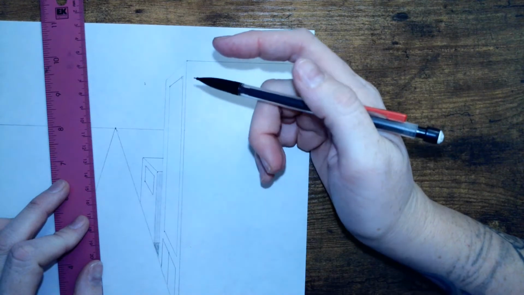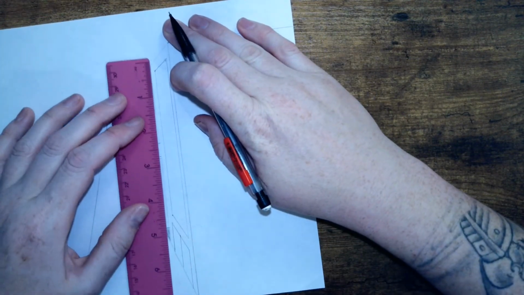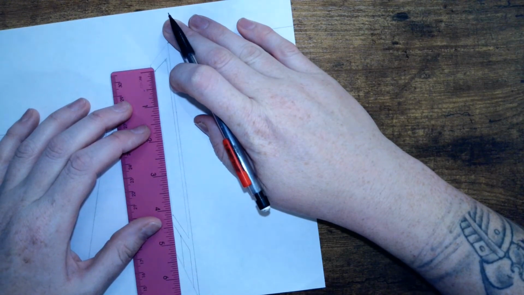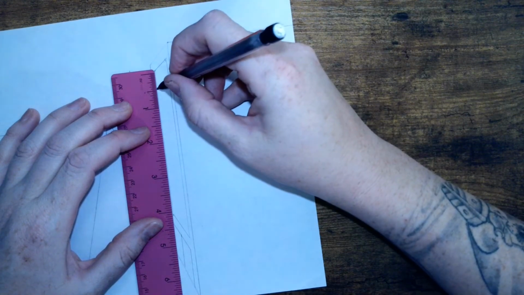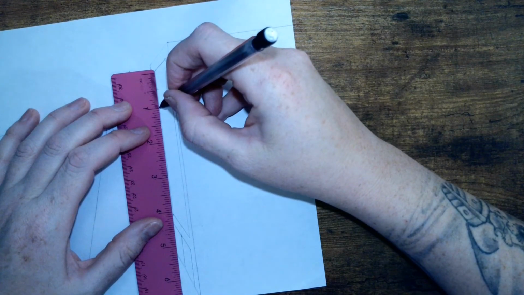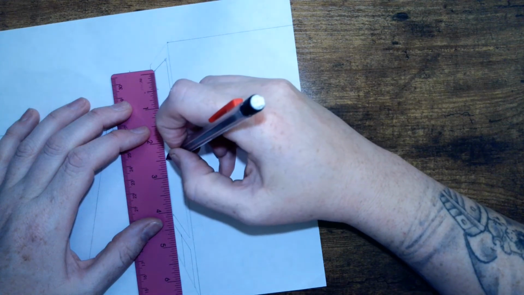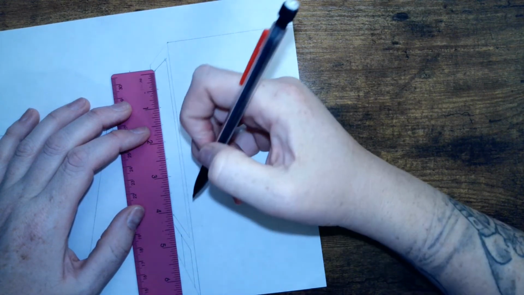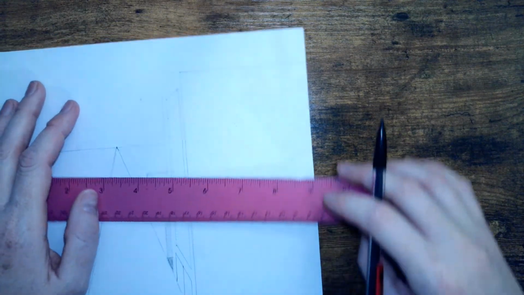What I can do now is decide how many floors I want to make. So I'm going to make one about here, here, here, basically every half inch right there. Doesn't have to be perfect yet.